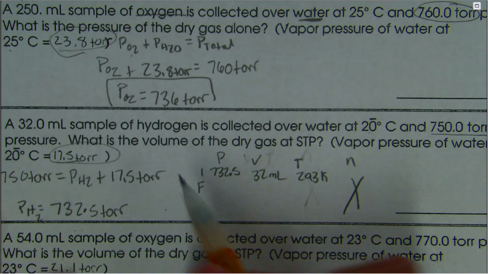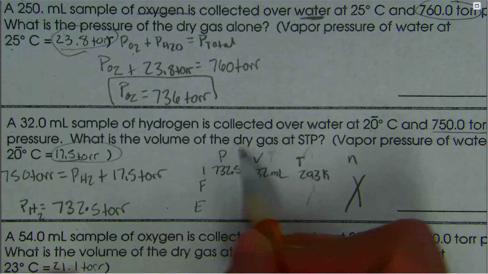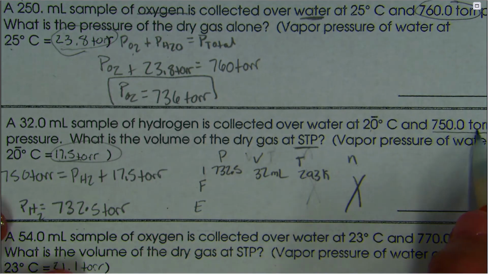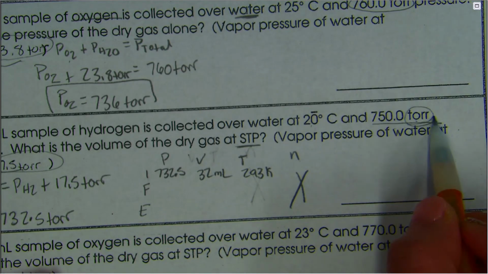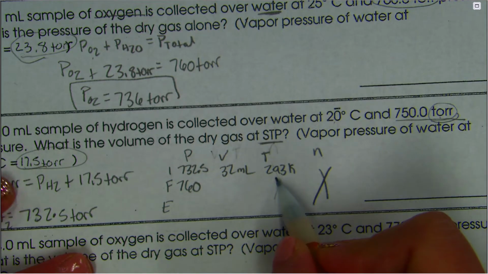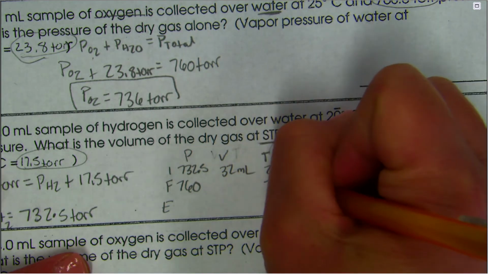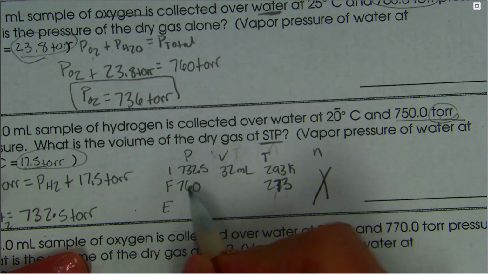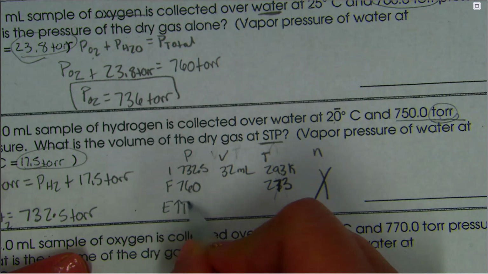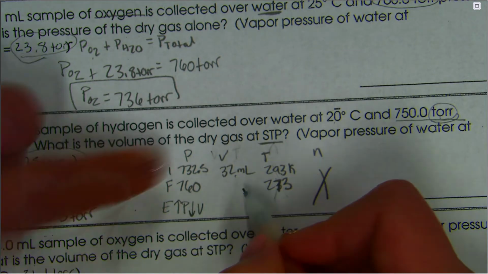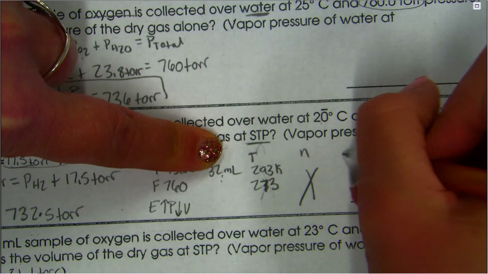My volume is going to go to STP, standard temperature and pressure. So my standard pressure in torr is 760. My standard temperature is 273. So my pressure goes up, which is going to cause my volume to go down. So I'm going to set up my ratio, 32 mL.